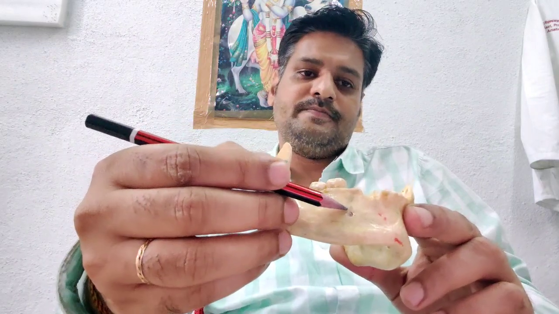So that is mainly the position of the mental foramina. If the mental foramen is close to the upper border, then it belongs to the old age group. If it is close to the lower border, then it belongs to children. If it is in between the upper border and lower border of the body, then it belongs to the adult. So that is the significance of the position of the mental foramina.